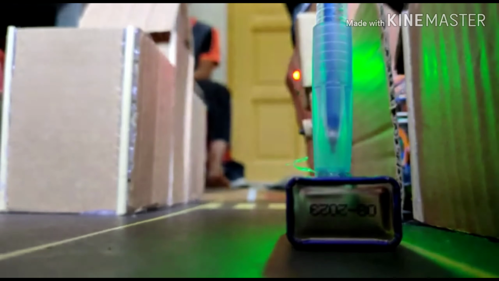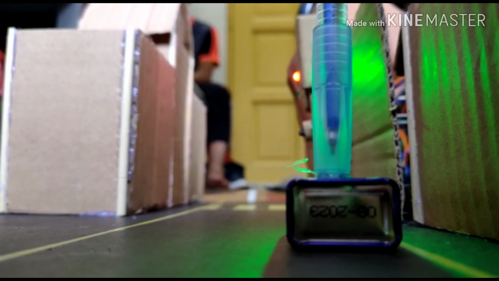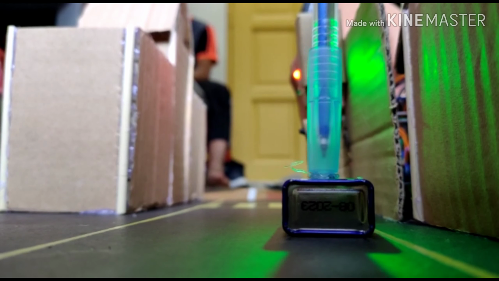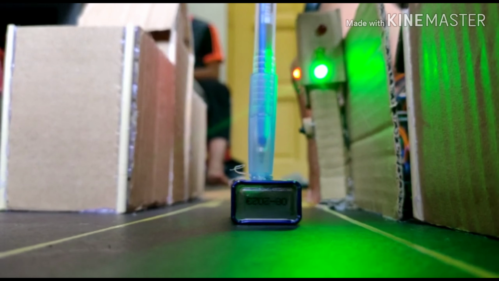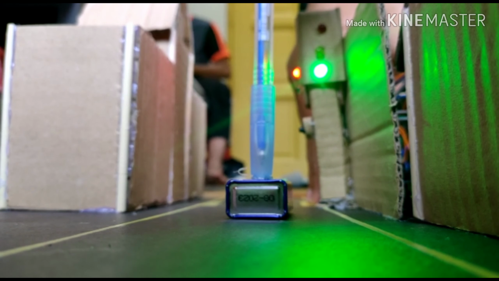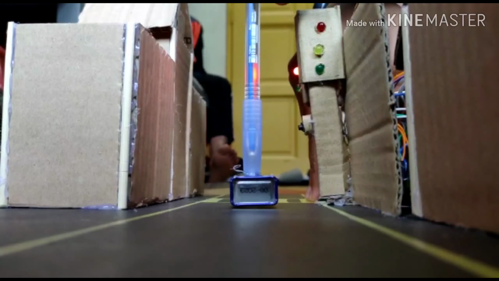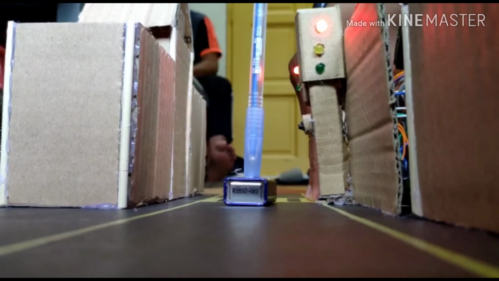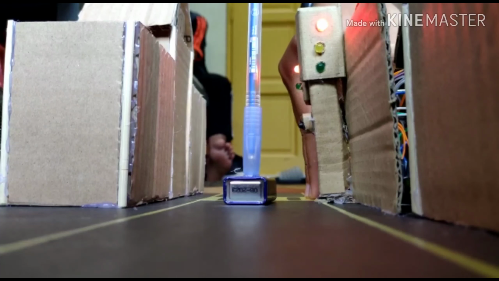Now, a person wants to cross the road, so you press the button. When the person presses the button, after 10 seconds the traffic road light will turn yellow and blink 5 times, and then the traffic road light will turn red. Then after 5 seconds, the red pedestrian light will turn green and blink 10 times to give the person a chance to cross the road.